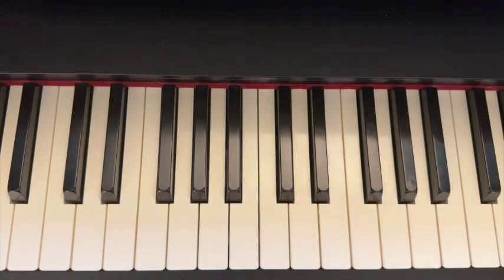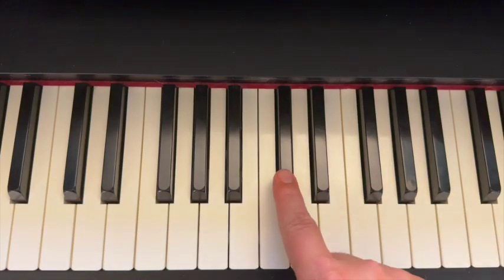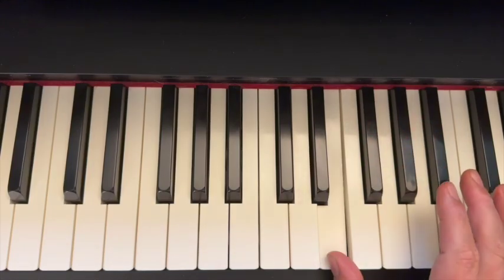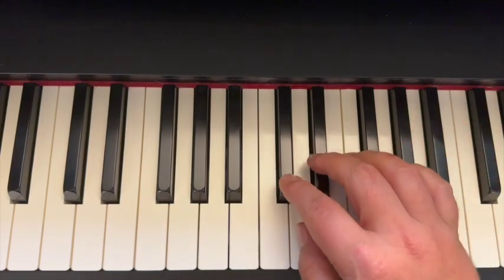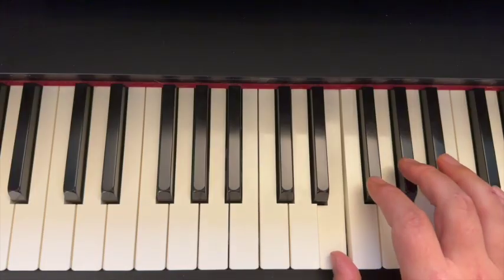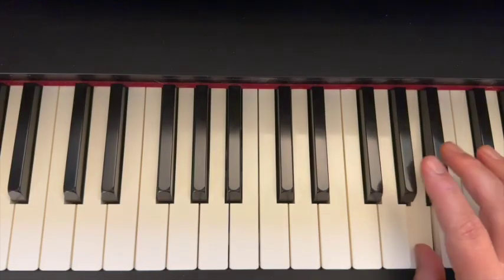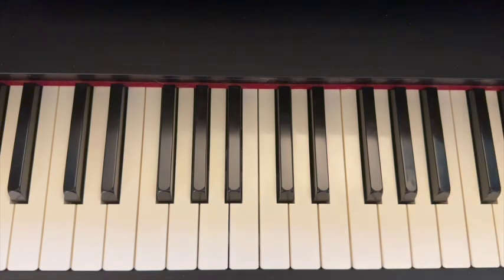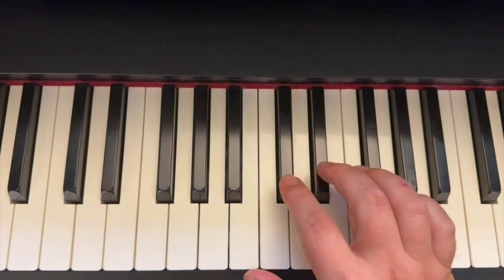But let's pick a different key, right? Because everyone does C. Let's pick a key like, let's start on C sharp. So this is minor sounding, isn't it? It's sounding sad already. Okay, so that's your standard Aeolian or minor scale, right?